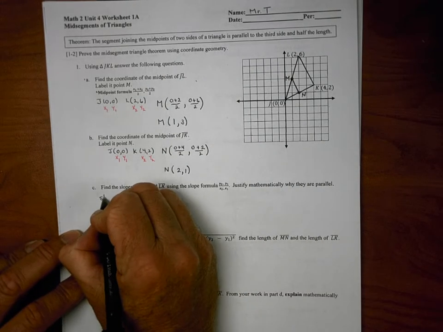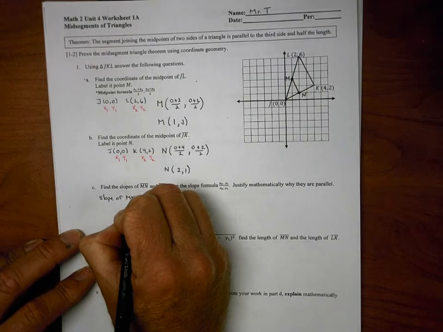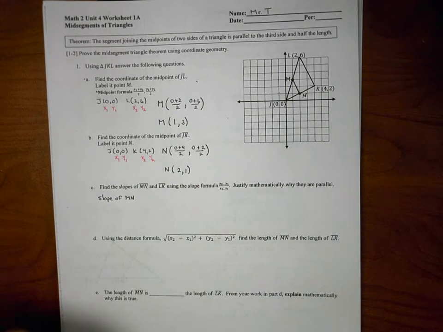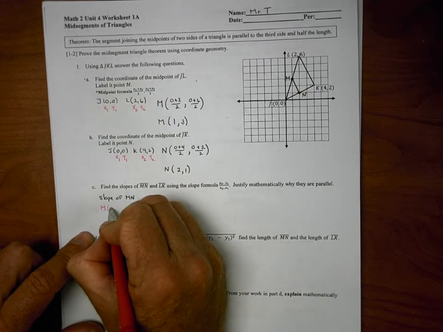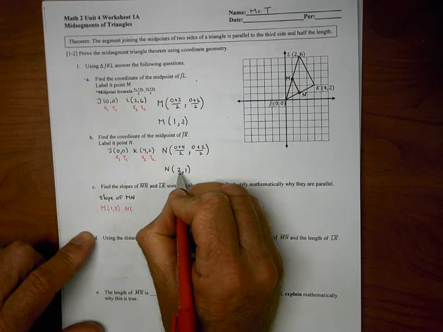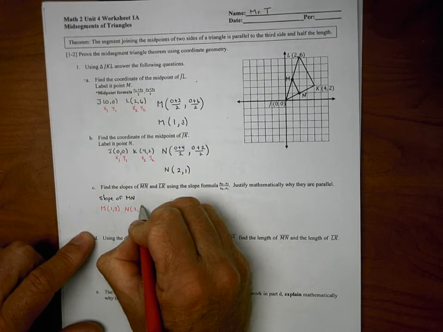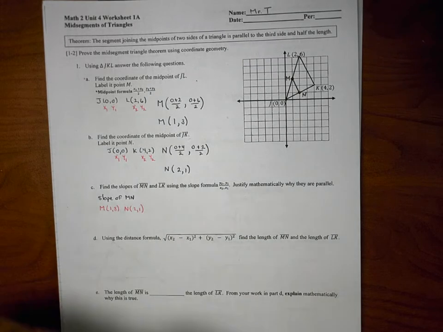So the first thing that we're going to find here is the slope of MN. All right, so how do I do that? Well, I'm going to take the coordinates of M, which are 1, 3. I'm going to take the coordinates of N, which was 2 and 1. And I'm going to put those numbers into my slope formula.